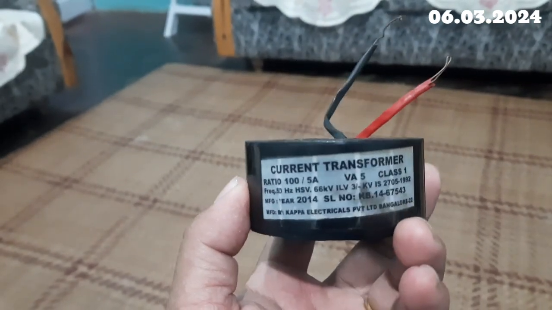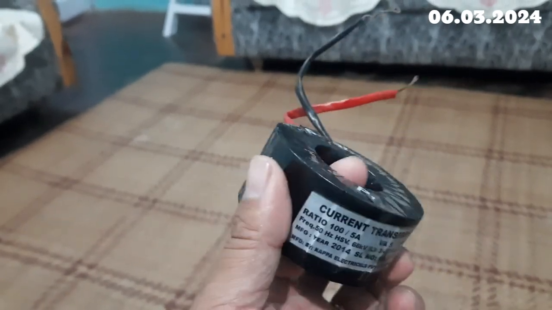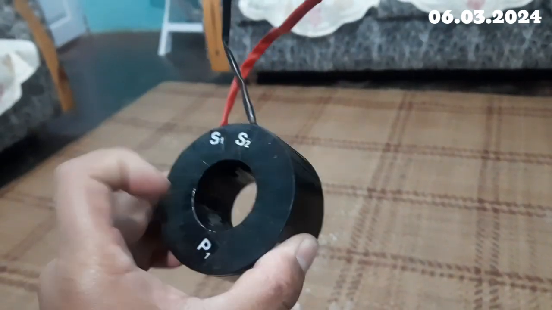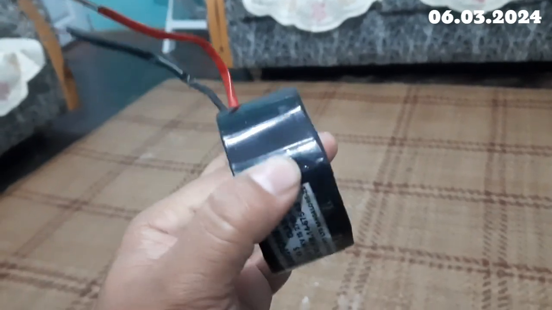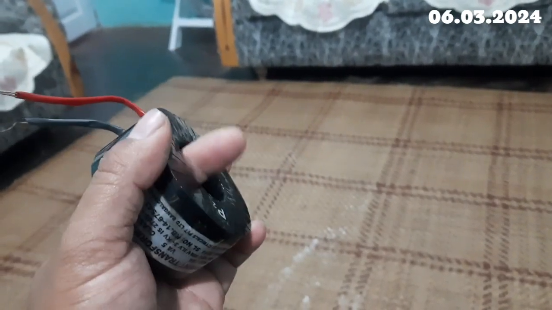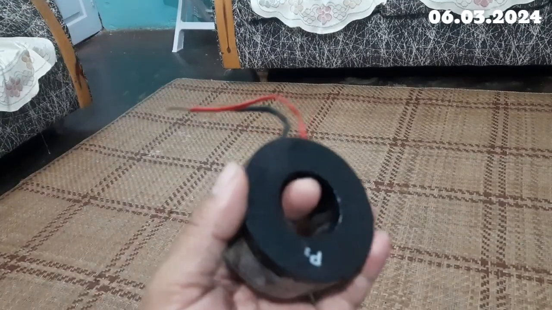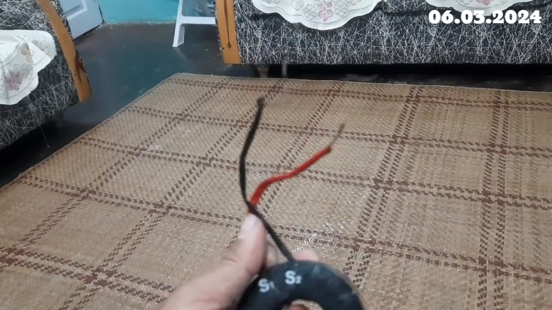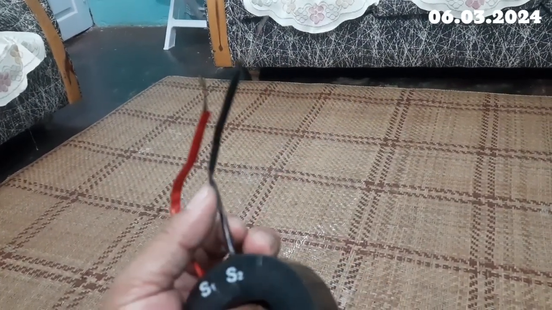All right, this is a ring type. The conductor will go like this. It will be your primary. It will enter P1 first from the supply side, and it will leave through P2. And these are the secondaries, the red and black ones. The red one indicates S1 and the black one indicates S2.